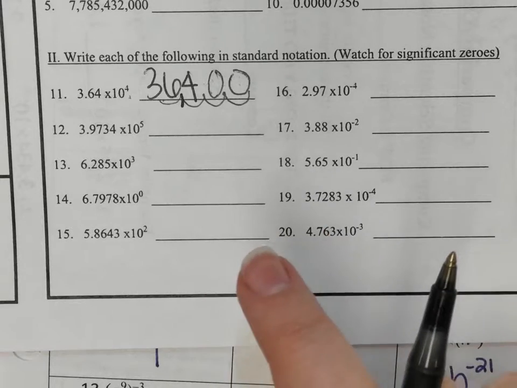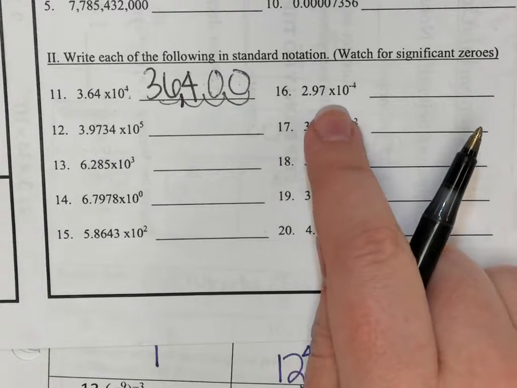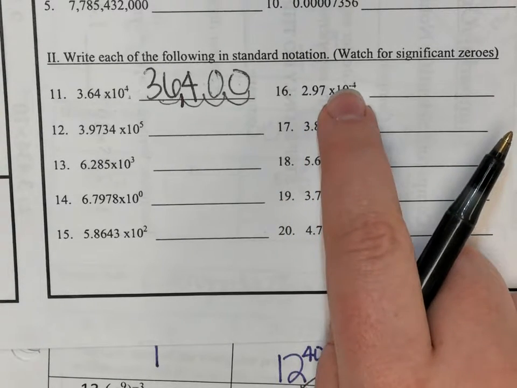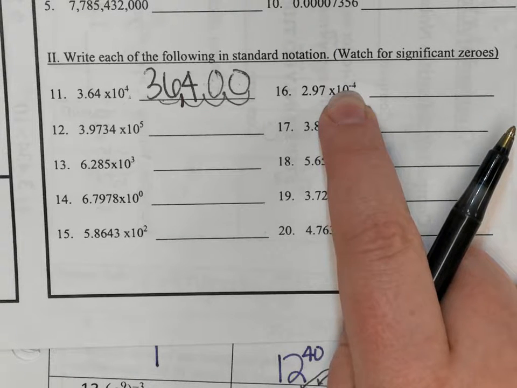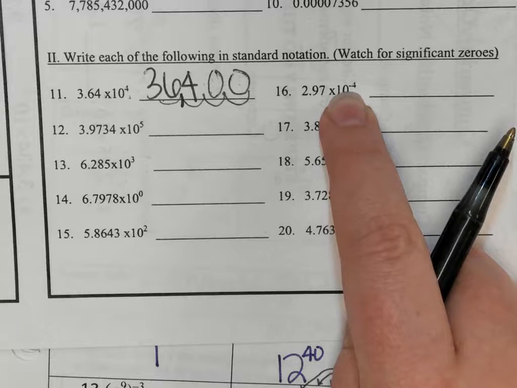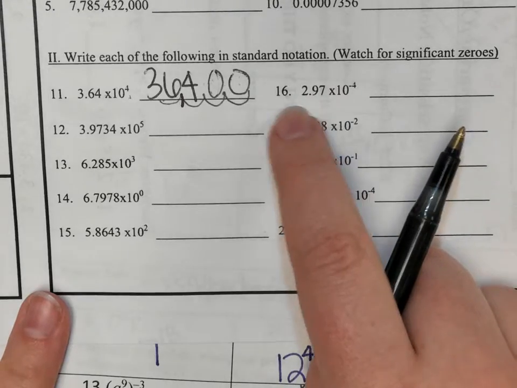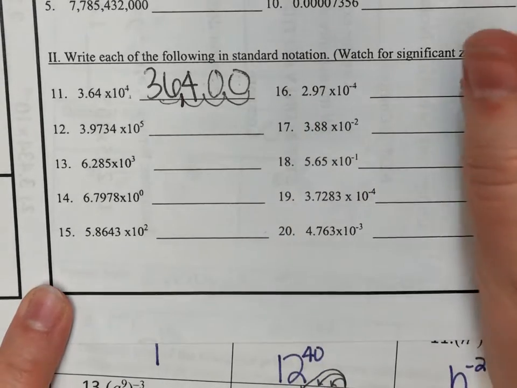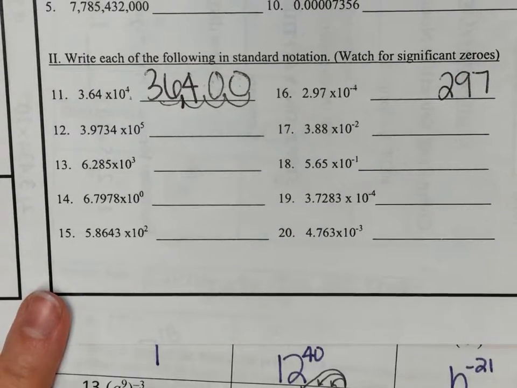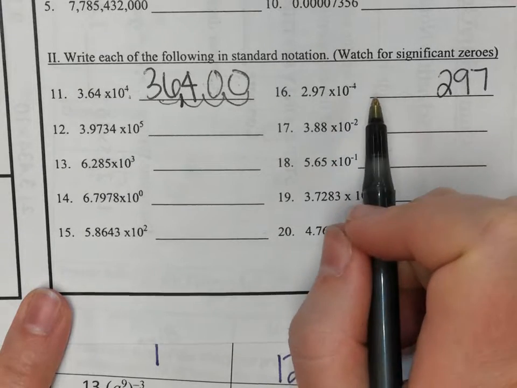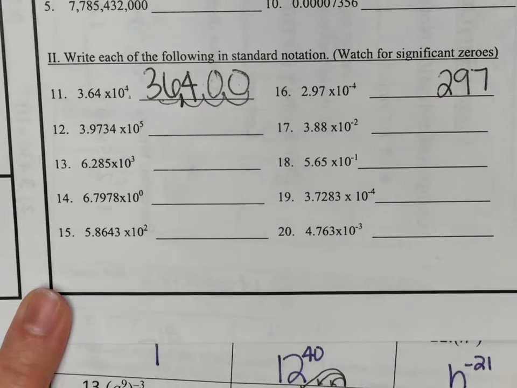All right, let's look at number 16. I have 2.97 times 10 to the negative 4th power. Okay, so looking at my exponent first, it's a negative. So that lets me know this number is going to be a small number. So if it's going to be a small number, that means I'm going to be moving my decimal to the left. So I'm going to put the 2, the 9, and the 7 on the back of the line, so I have space to move up front.